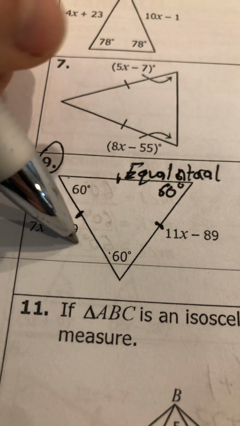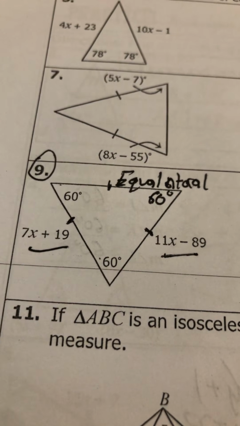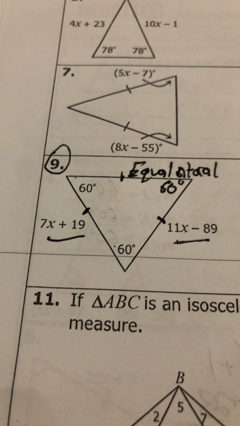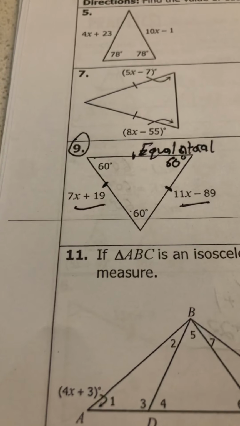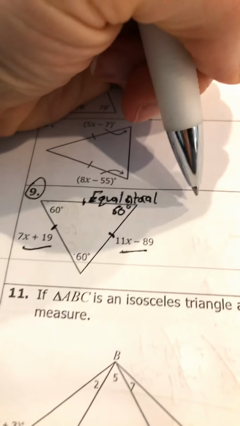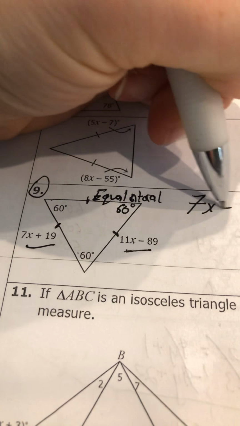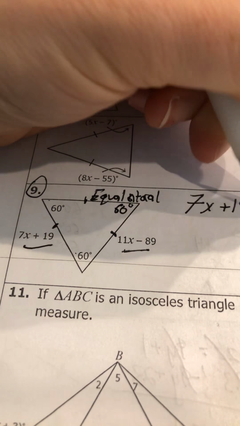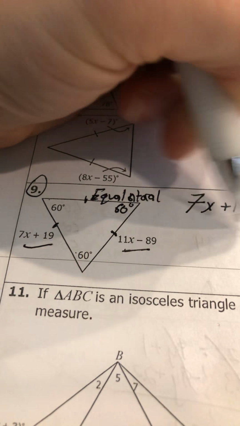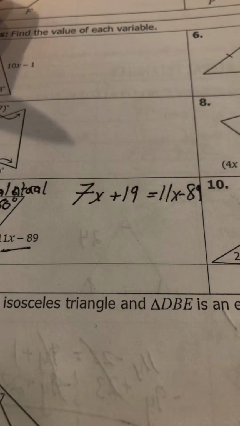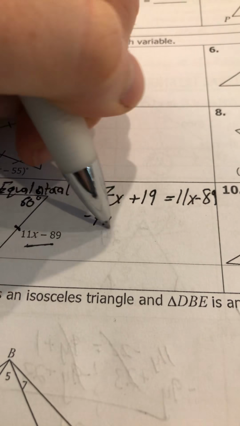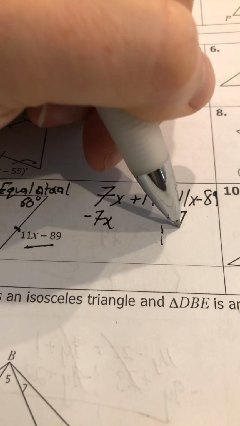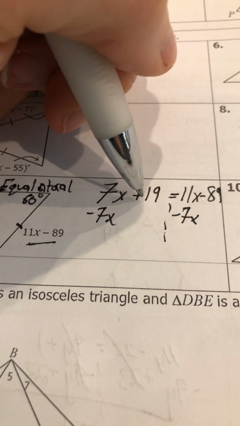So if I'm solving for x, what should I do with our 2 sides? They're congruent, so their measures are equivalent. We should definitely set them next to each other. All right, so I set up my equation. I'm going to move the smaller x over. And so that means the 19's got to stay, so I'll add 89.